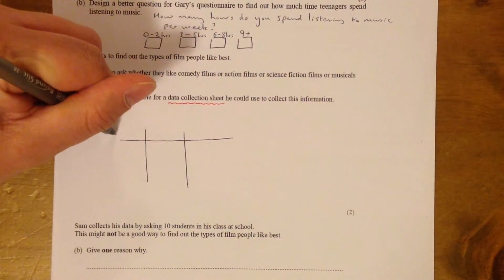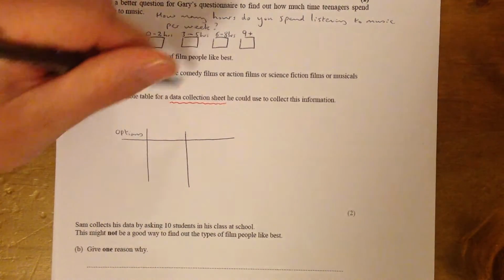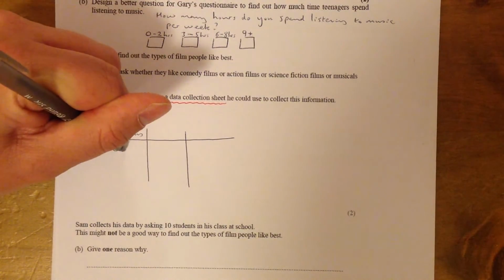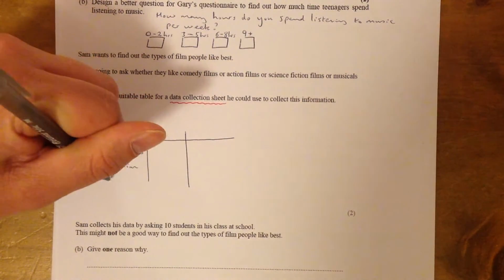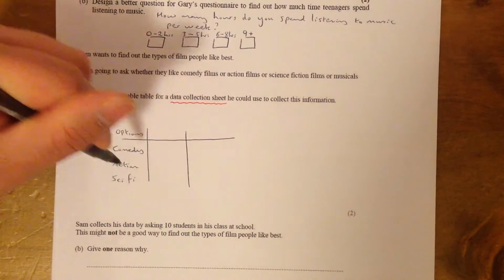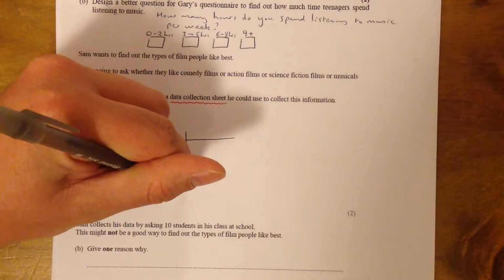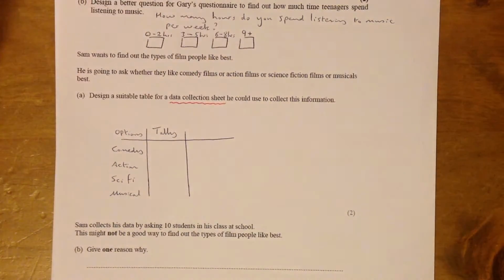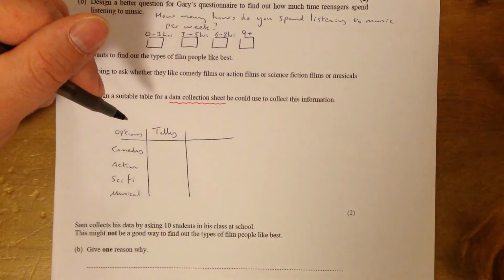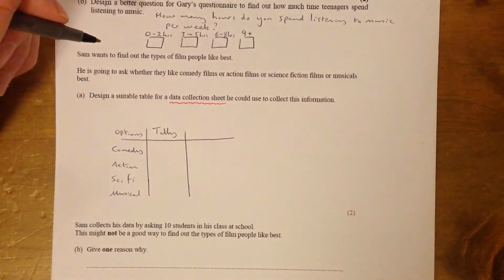And in here we're going to have the options. And in this particular example, the options are the types of films. So we've got comedy, we've got action, sci-fi, and also musical. Then what we have, and this is the important part, and these are where the marks are picked up in the exam, we have a column that we have to header as tally. So this would be the place where the person collecting the information puts the bars in there as the people respond.